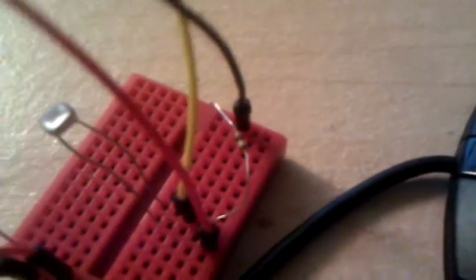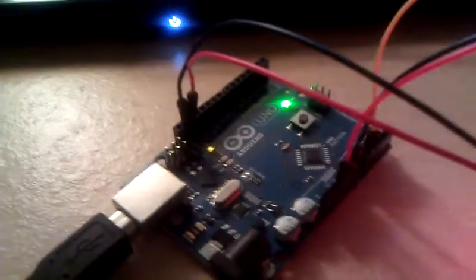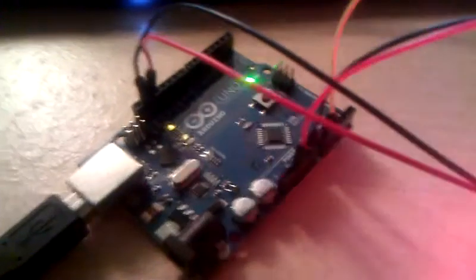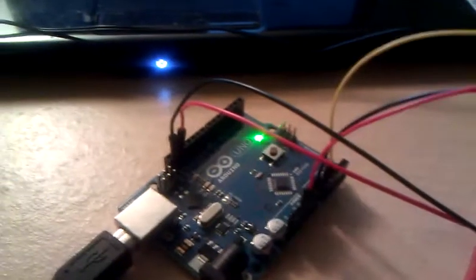I'm going to explain the circuit in more detail in my next videos, but for now I'm going to skip over this. So we pretty much explained the device and the Arduino. Now let's take a look at the program being used to control all this.